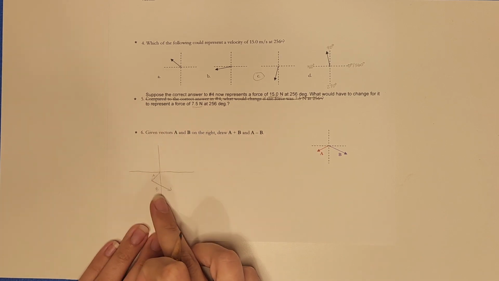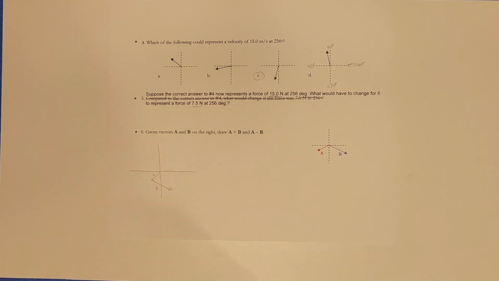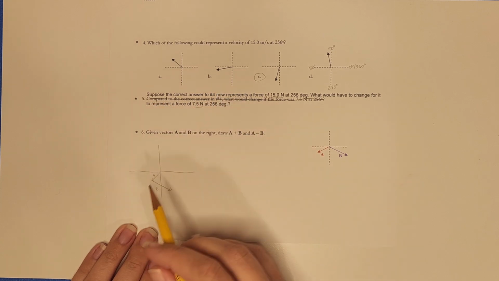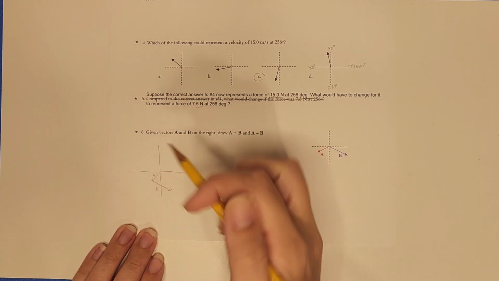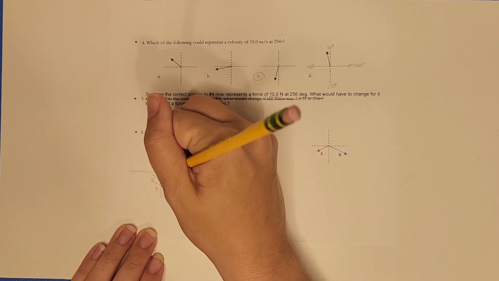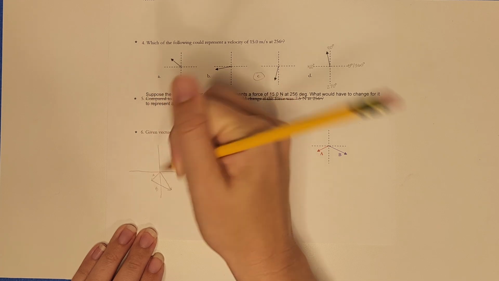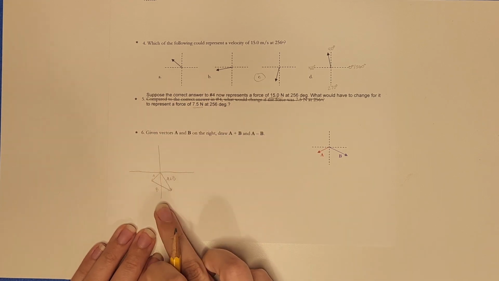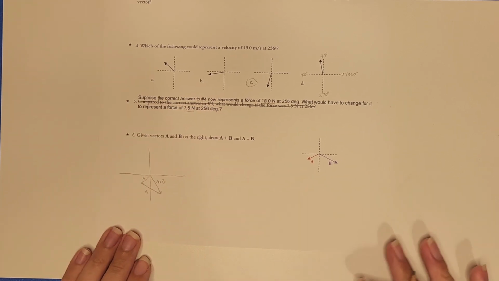So this is A plus B. Now A plus B would then equal C, or in this case, we're just saying A plus B. And so this final end point here, that is the sum of A plus B, and we're going to label it as such here. Okay, so that's the first one, A plus B.